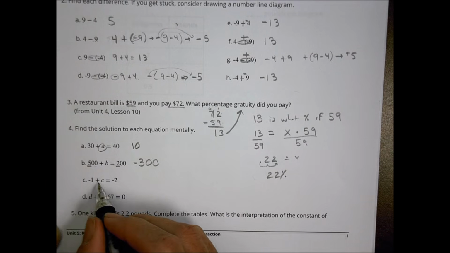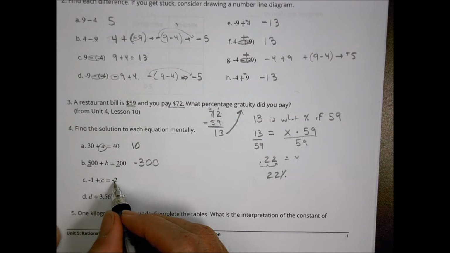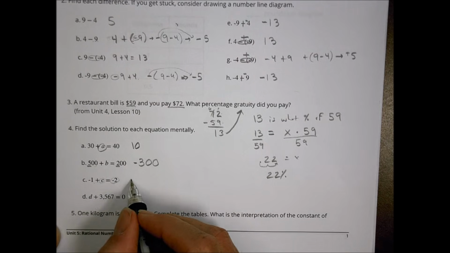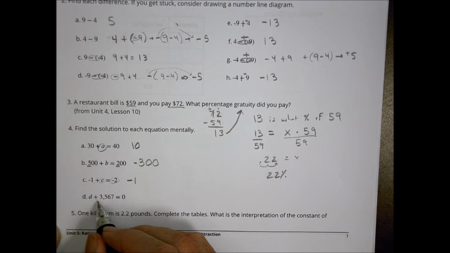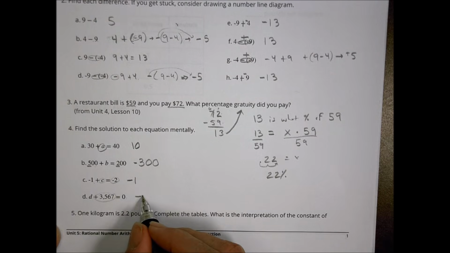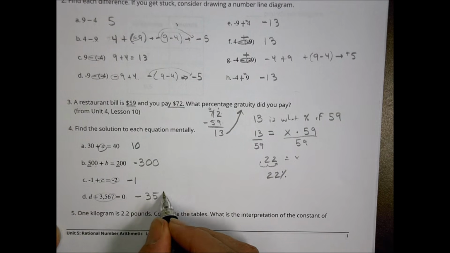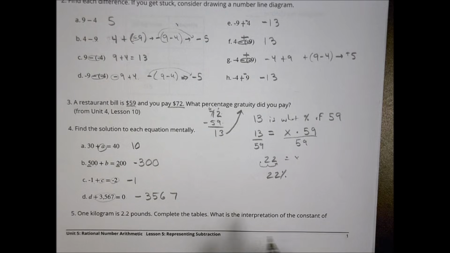A negative 1 and something else gets you to a negative 2. So we're increasing in some sense by a negative increment. So negative 1 would be there. And then here we're going to get to 0. So whatever that is, we'll do the opposite. Negative 3, 5, 6, 7 for that solution there.